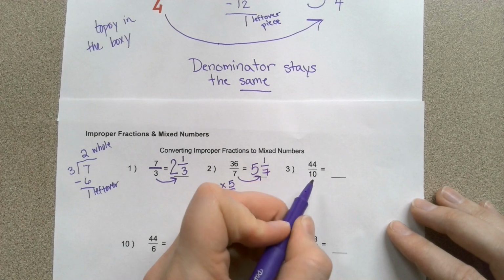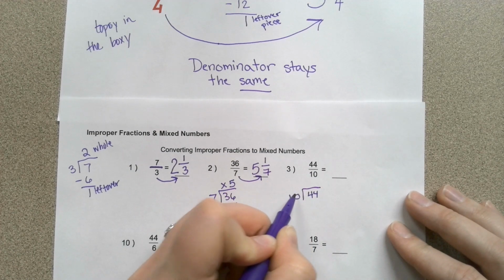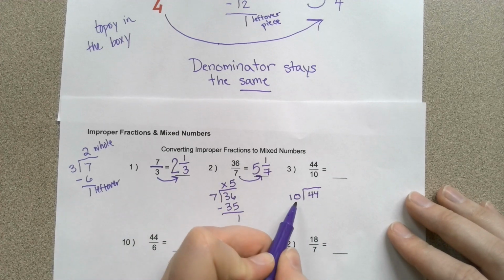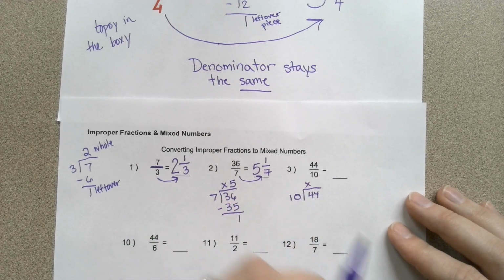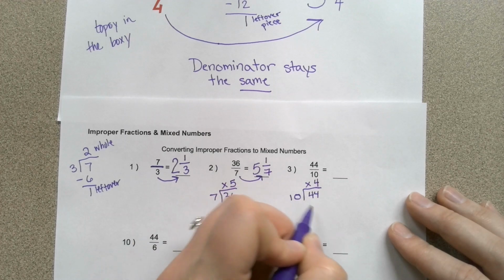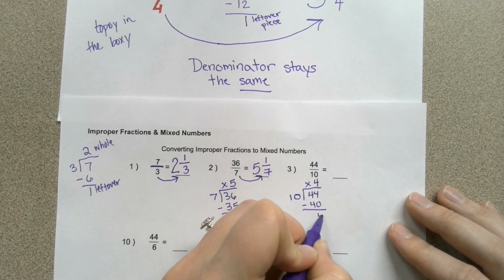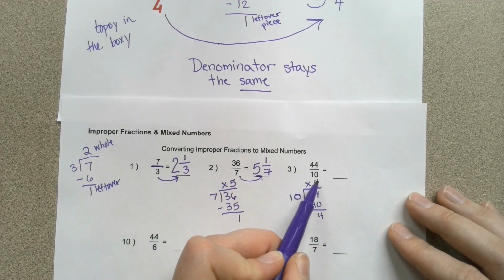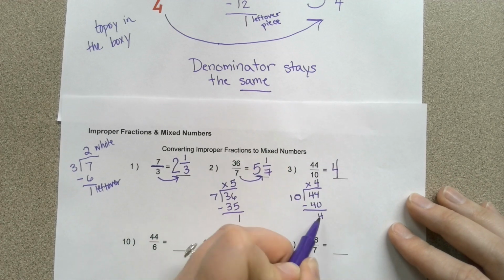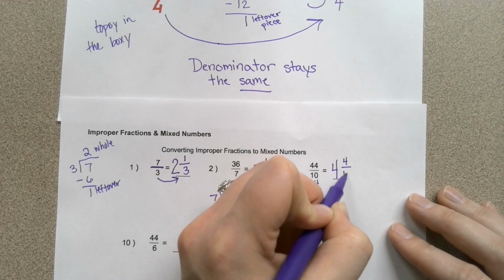Same thing here, topsy in the boxy, 44 divided by 10. 10 does not go into 4. We cannot get 10 from 4, but it goes into 44 4 times, because 4 times 10 is 40. This time we have 4 left over. This 4 is our whole number. This 4 is left over. They were extra, so we have 4 out of 10, the denominator stays the same.